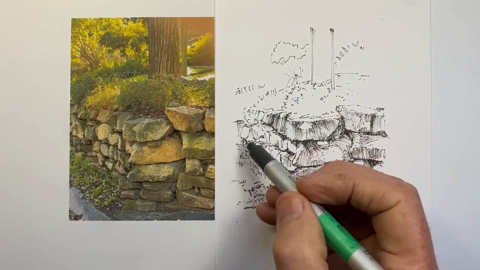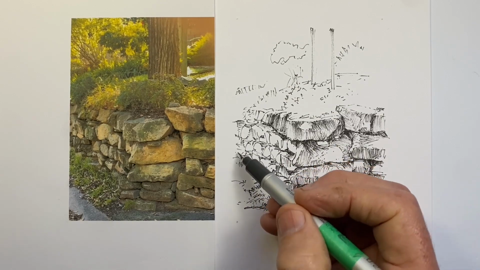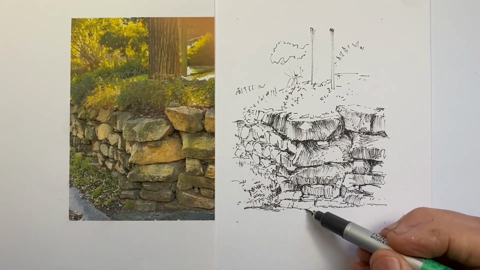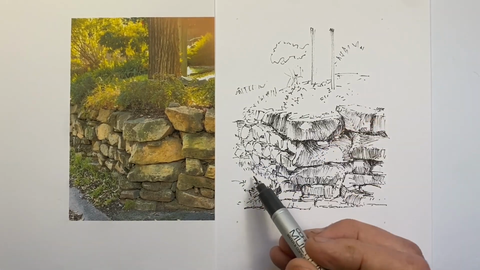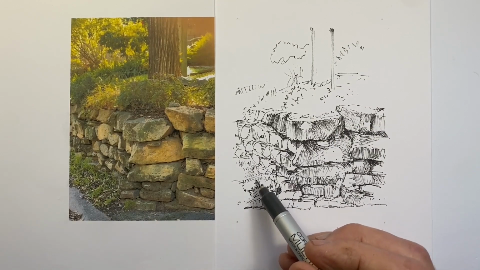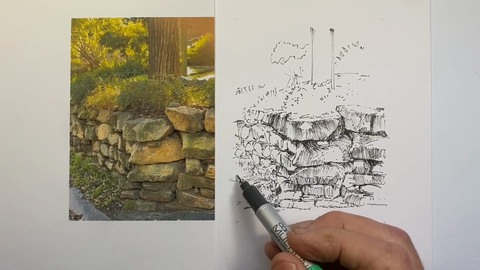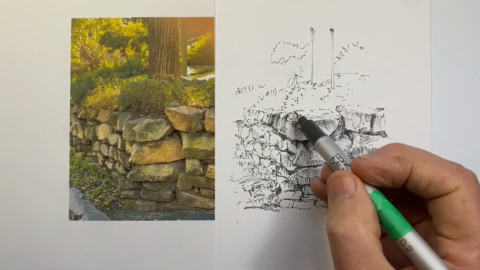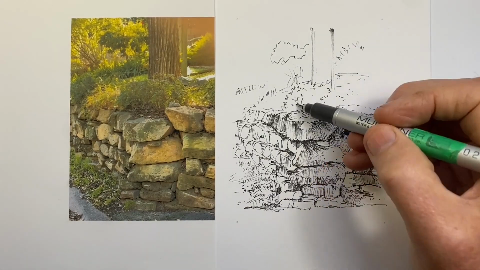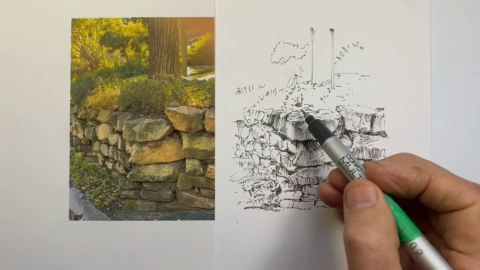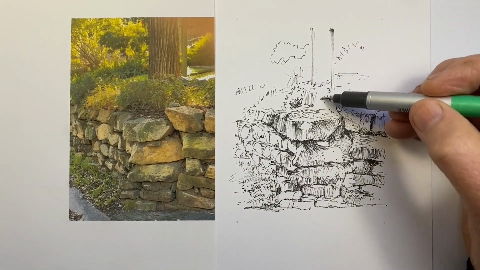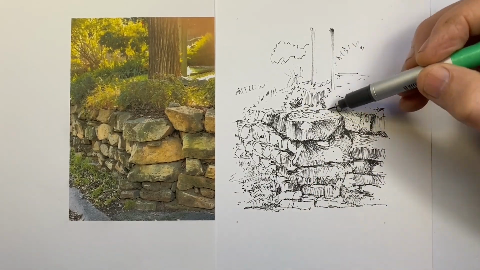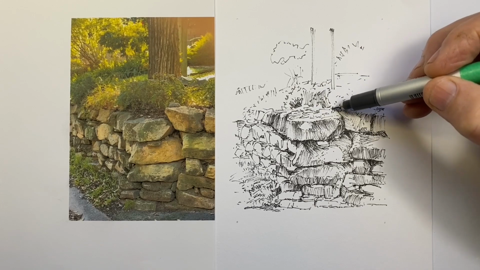And I'm trying to give variety of ways of capturing the effect of that so that we feel like these rocks have all the variety of edging, sharp, soft, rounded, broken, and so forth, that real dry stone wall rocks have. And so now I'm into capturing something of the effect of the detail of the garden.